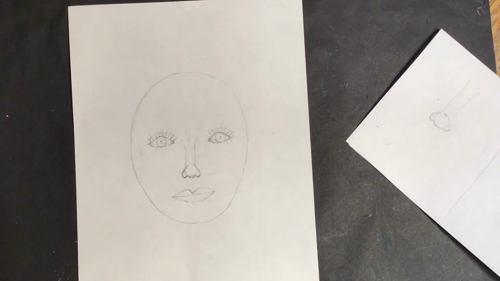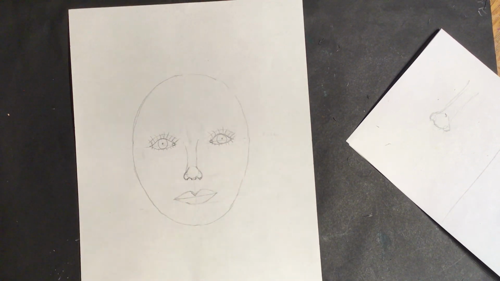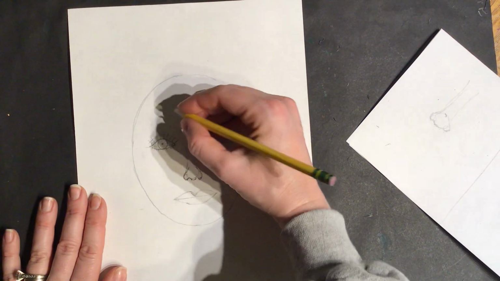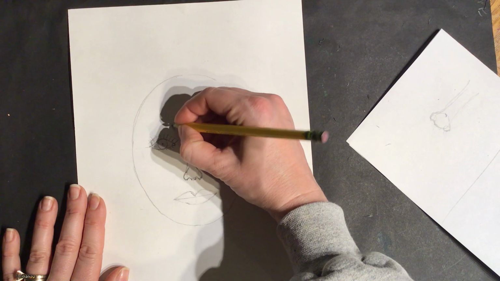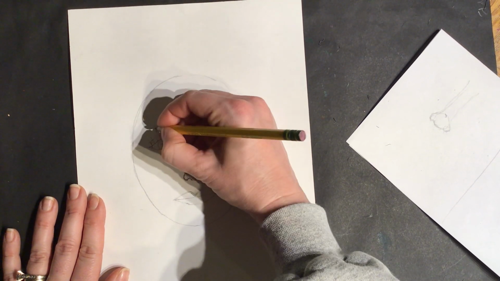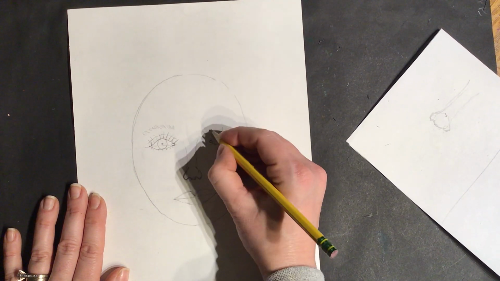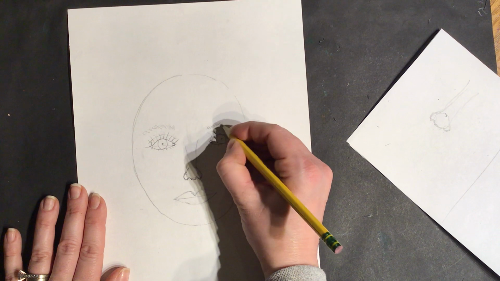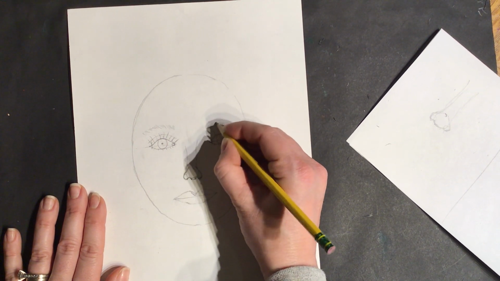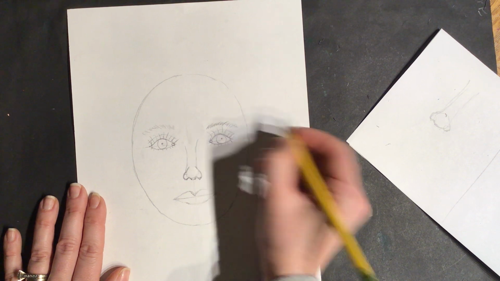Okay, so there's the bridge of my nose. And now I can do some more fine detail. I can do my eyebrows. With the eyebrows, what you're gonna wanna do is just short strokes. Going across, look at your eyebrows, see how they lay. I'm just doing little short strokes because later on I'm gonna come in with a color pencil and add in the color of my eyebrows, okay?